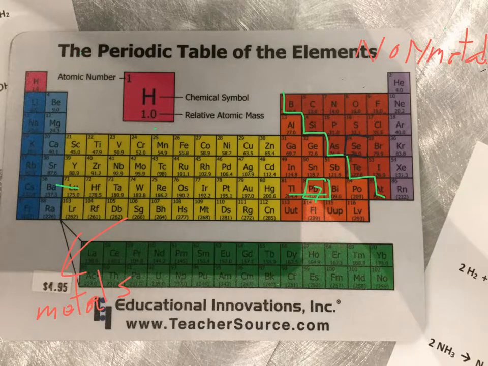So let's say you have something like Se, right here. What's my valence for Se? Remember, you're going to start with the S section. Yep, you're going to go from the S section and then skip to the P section.